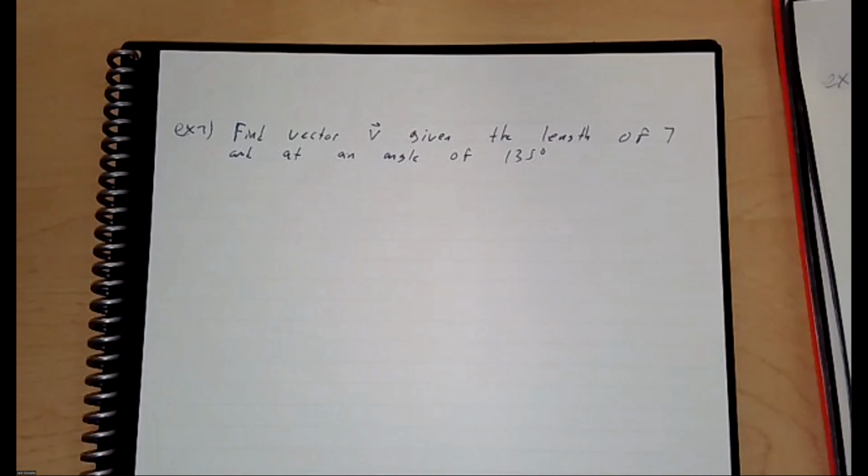So the vector has a length of 7 units. They didn't say if it's centimeters, inches or feet. It says 135 from the horizontal. So just starting from 0, sweep into 135. We're in quadrant 2, right?